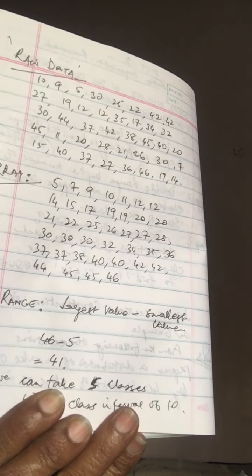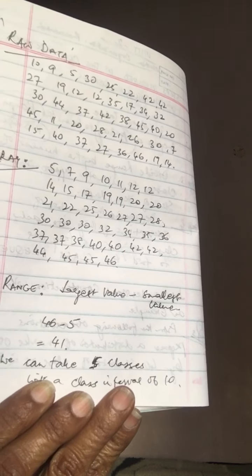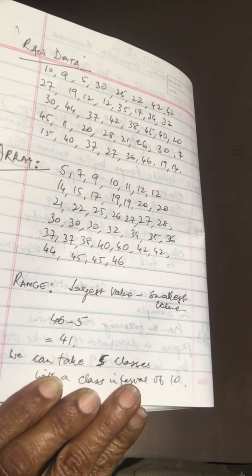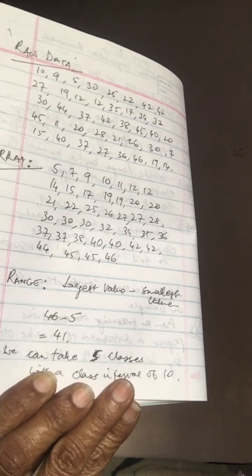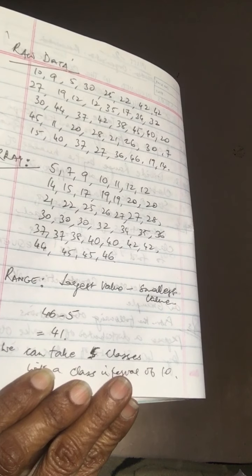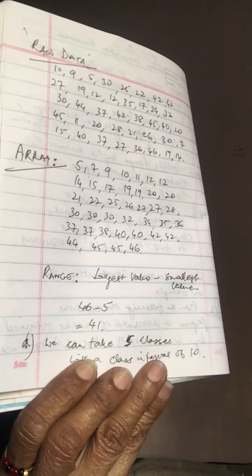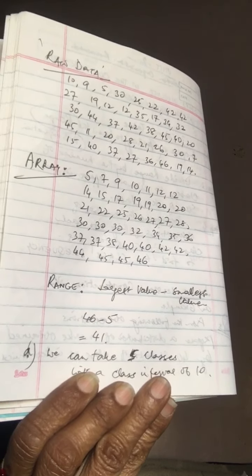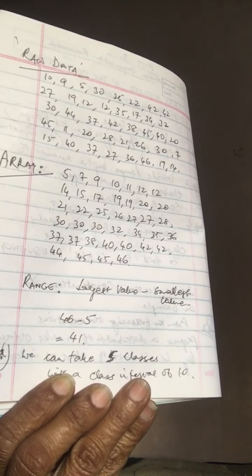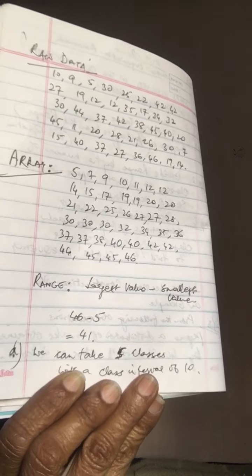Now, first of all, let's make an array. So how do we make an array? So basically that's the first step. First and foremost, we should find out how many observations there are. We know there are 40 students, and these are the marks of the 40 students. Now we're going to arrange them in, say, ascending order or descending order, any of that. So we put it as 5, 7, 9, 10, 11, 12, 12, 14, 15, 17, 19, 19, 20, 20, etc. Then let's just find out what the range is.